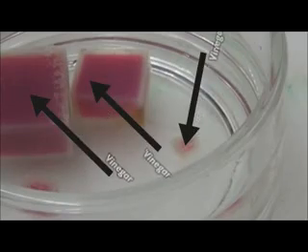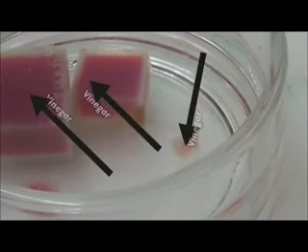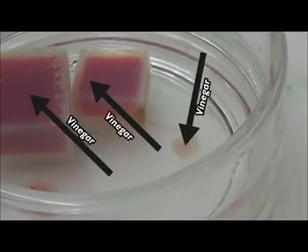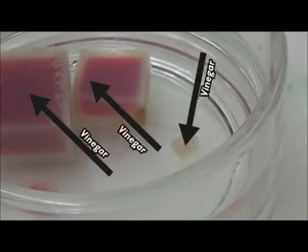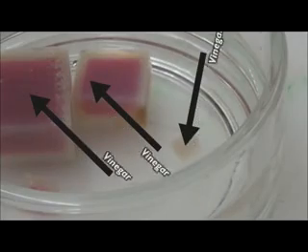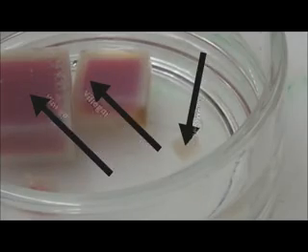When we put our agar cubes in the vinegar, the vinegar is more concentrated outside the cubes than it is inside. So because there's nothing stopping the vinegar from moving in, the vinegar diffuses from where it is, outside the cubes, to where it isn't, inside the cubes.